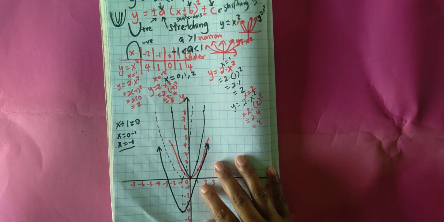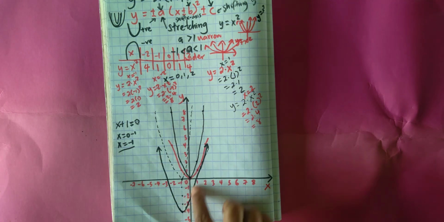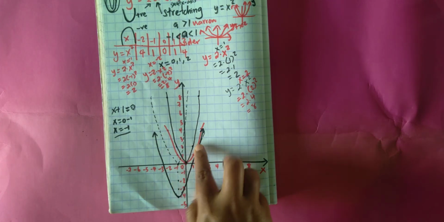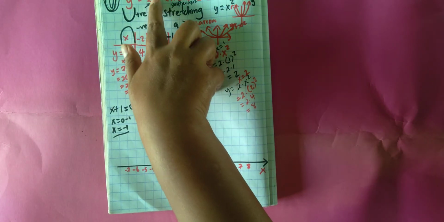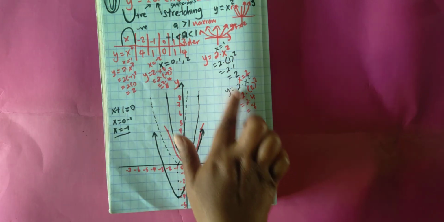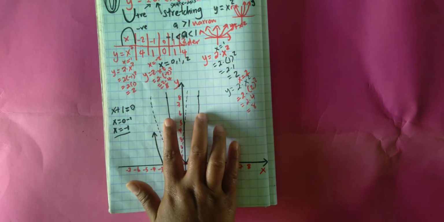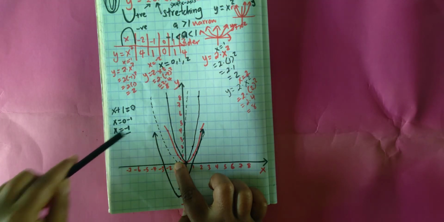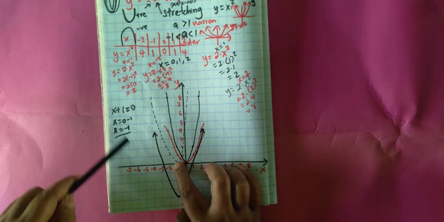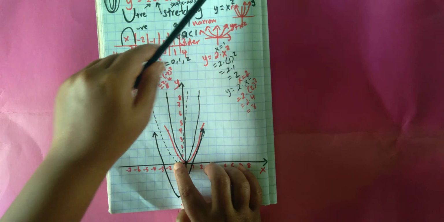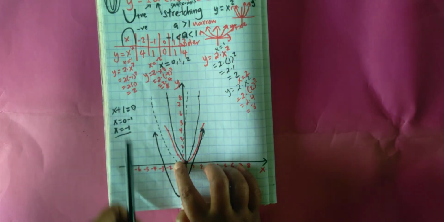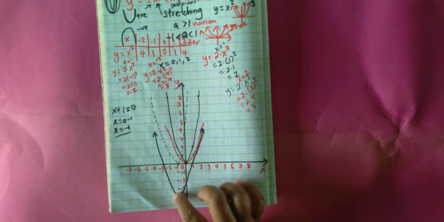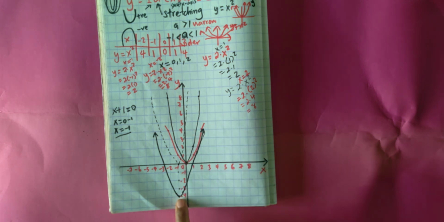I hope you can clearly see that our final graph is the one in bold. So we started with y equals x squared, the one in red. Then we stretch it. Our a is greater than 1, so it will be narrower than that. And we do the calculation for it and we found the coordinates. So from this black, we shift 1 unit to the left because our x is negative 1. After shifting along the x-axis, we shift along the y-axis. The y-axis is the vertical axis. So we are going down because it's negative 4. So 4 units down, 1, 2, 3, 4. Then this is our final graph, the one in bold.